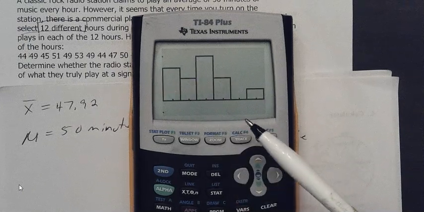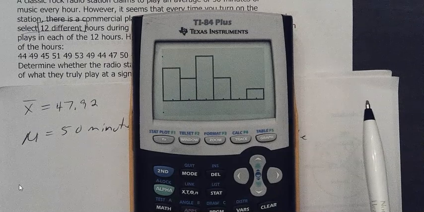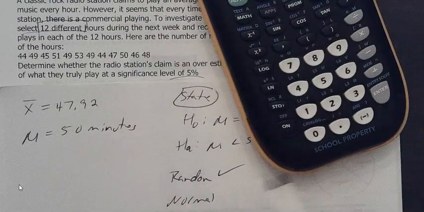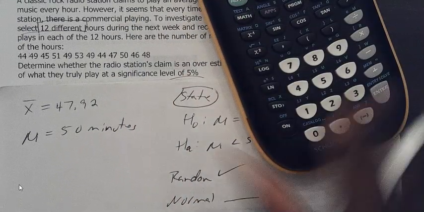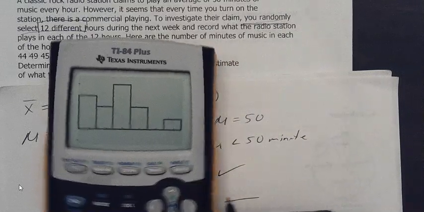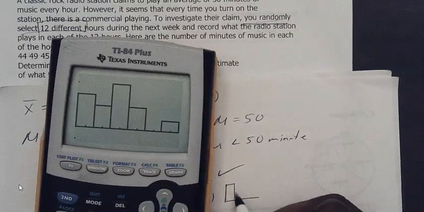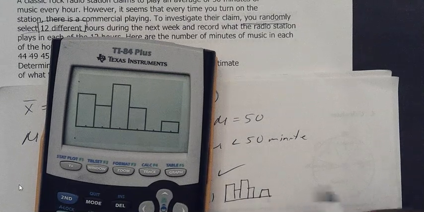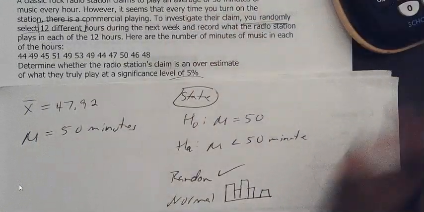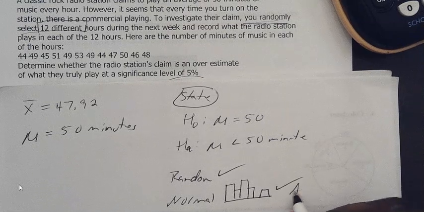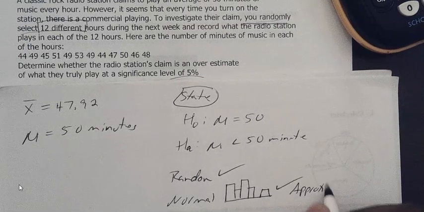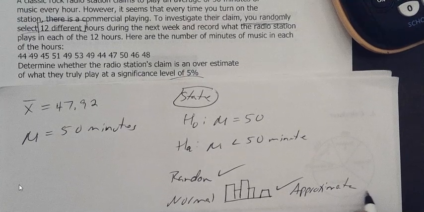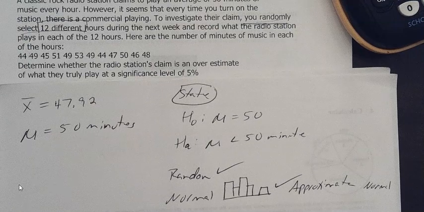It looks approximately normal, so I can stop right there. Looking at that histogram, which looks something like this, it is approximately normal. I can accept that using that picture if this is on a short answer question.